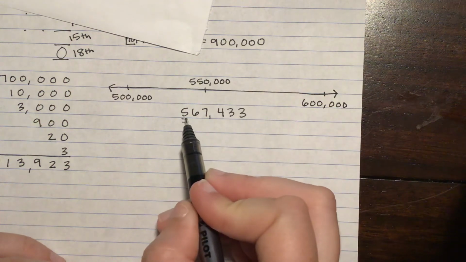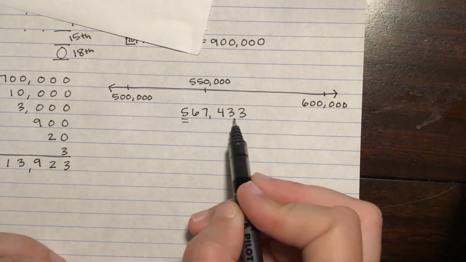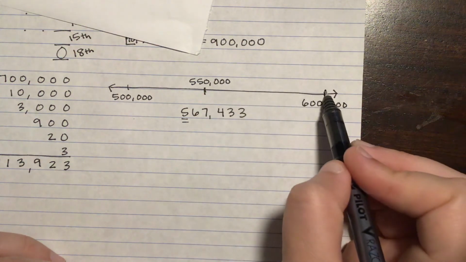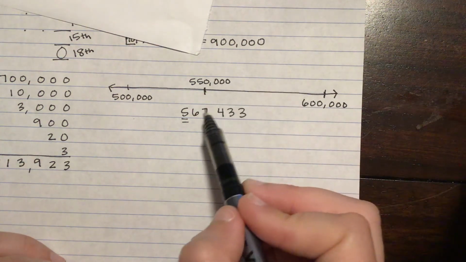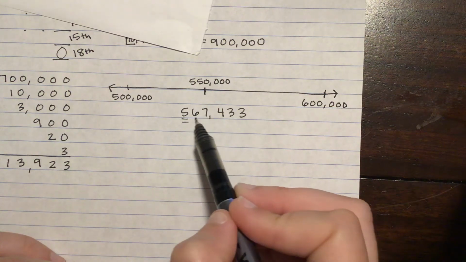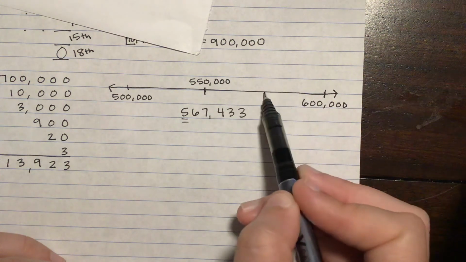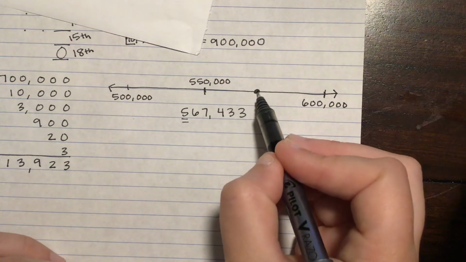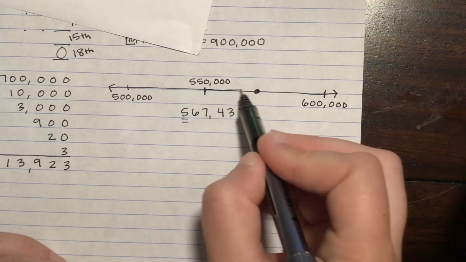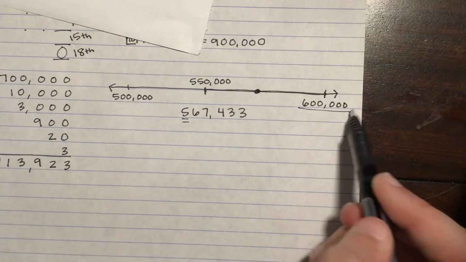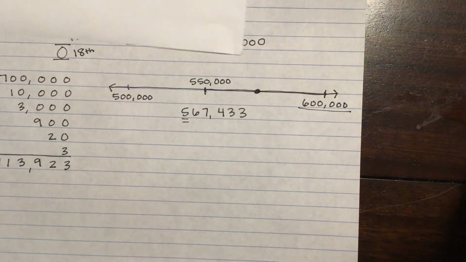Our number, 567,433, is in between 550,000 and 600,000 because it is greater than 550,000, but it's still less than 600,000. So it would be on this end of the number line, which means it's closer to 600,000, and it would round up to 600,000.